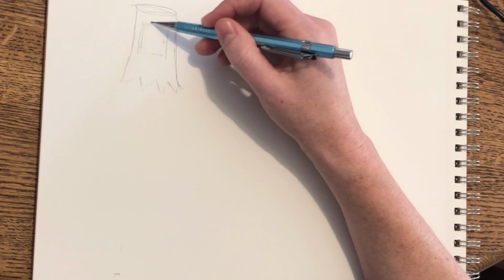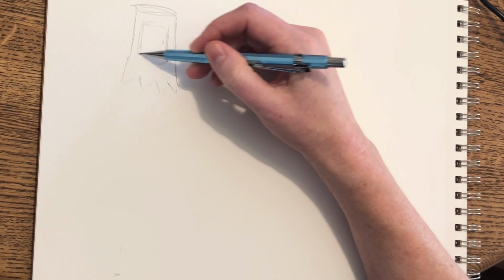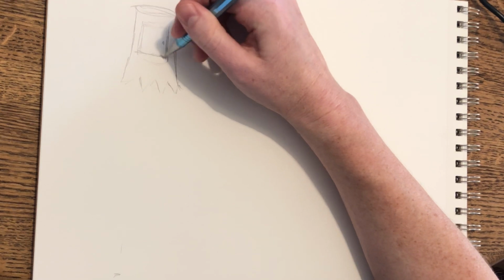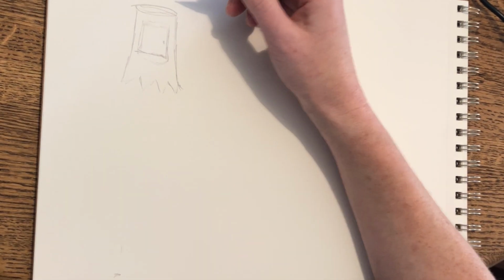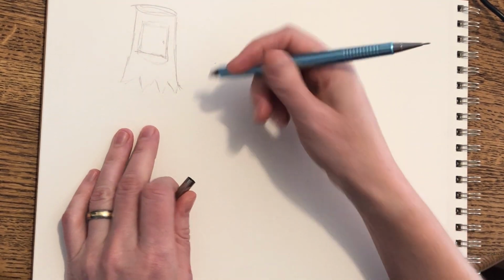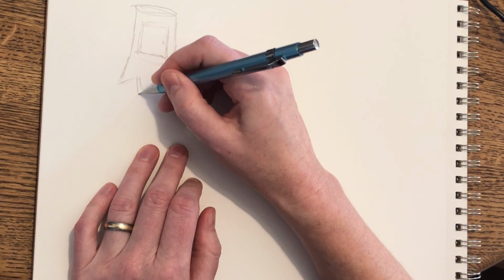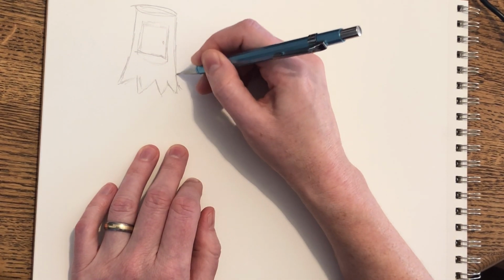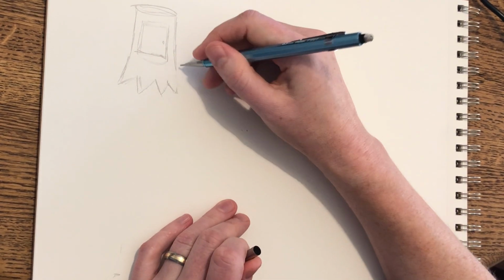Now, as you're drawing, I don't want you to get hung up on making sure it looks exactly like the real life thing, because I want you to think about what you remember about it. Sometimes when you're sketching, your sketches are influenced by memory, right? What you remember about a place might not be 100% what it actually is.